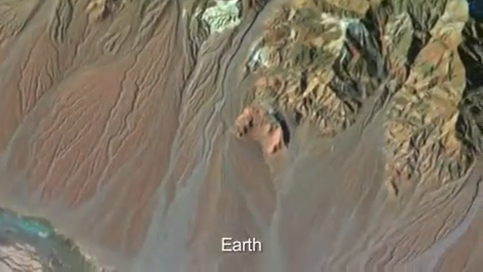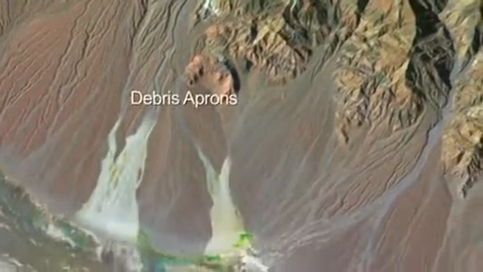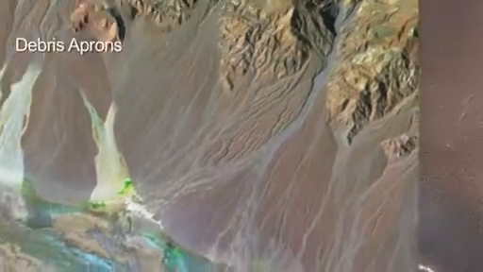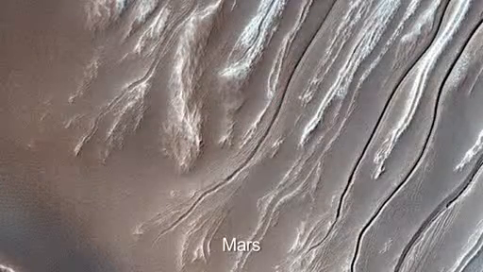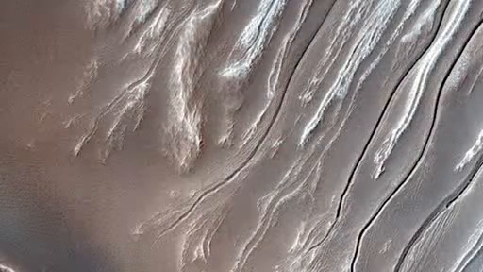A lot of features on the Earth that are similar end in a debris apron because stuff has been moved from the top to the bottom. But these don't have the apron, they just have a pit at the end. And so we were wondering how they could form.